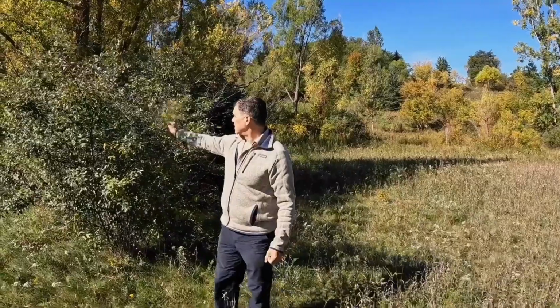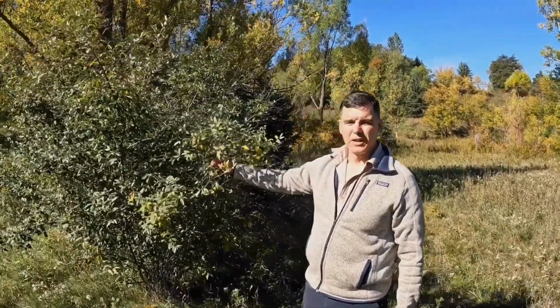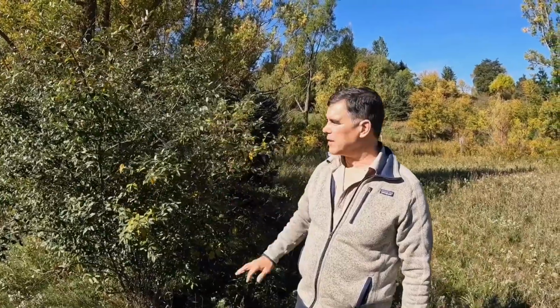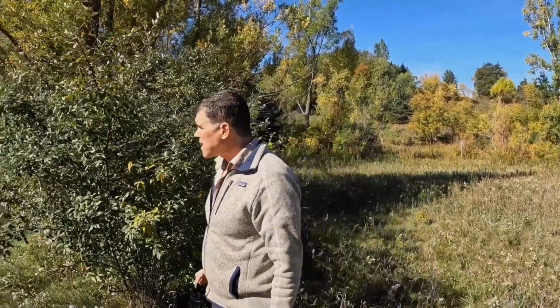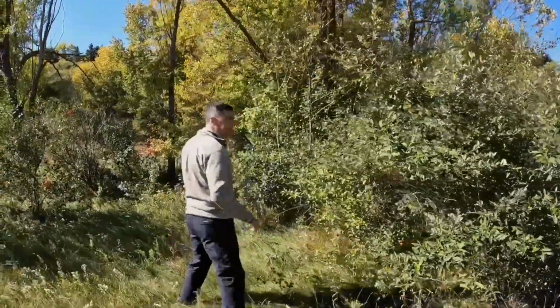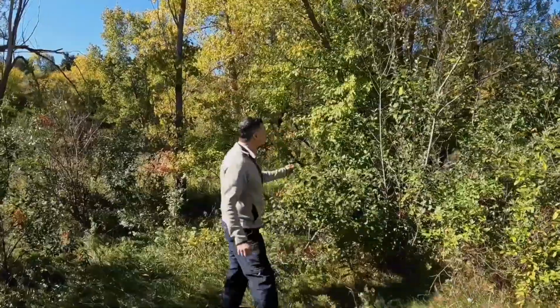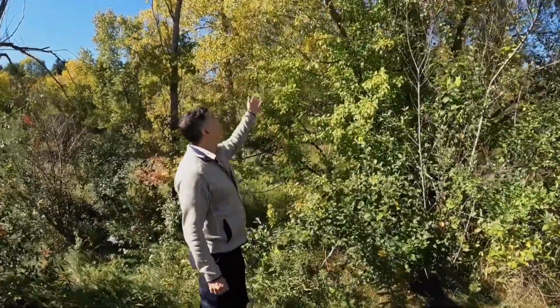And when you have a disturbance, you have things like this autumn olive that are coming in. It's highly invasive. Species in here are not native, they're invasive. Even this willow is a European crack willow in the background.